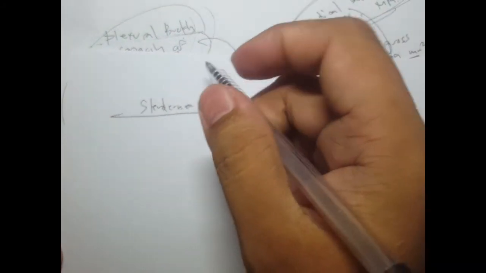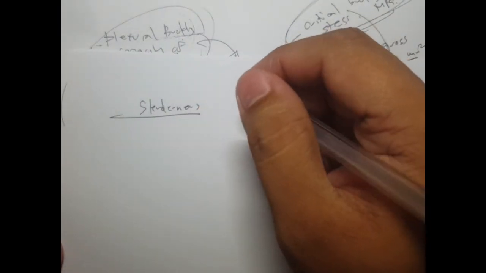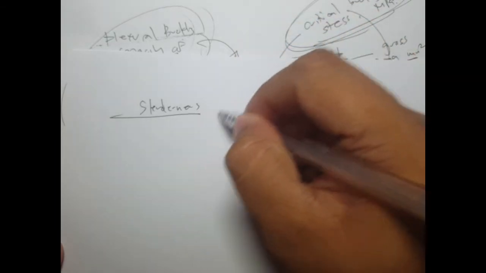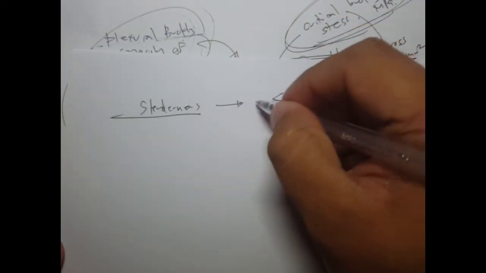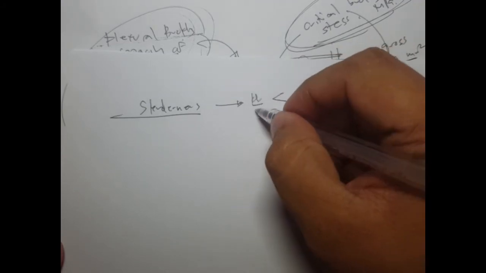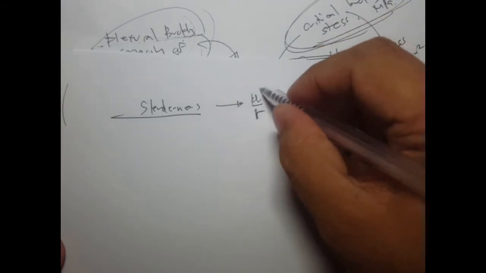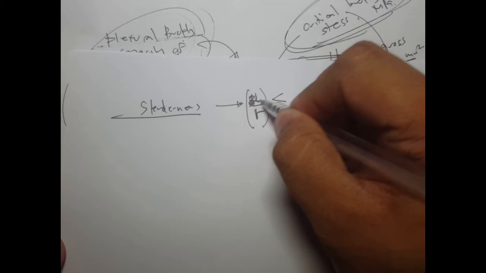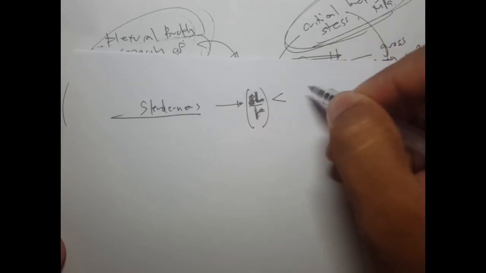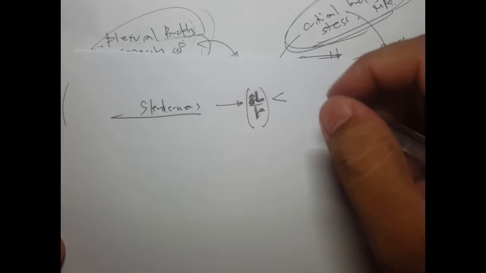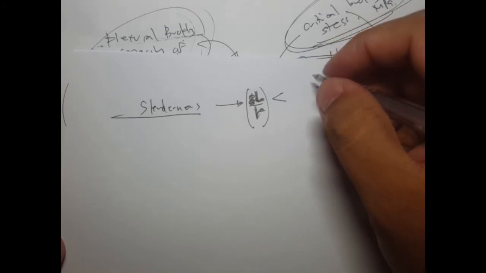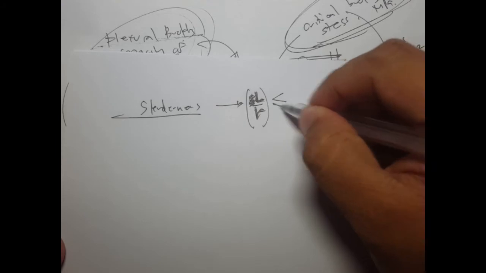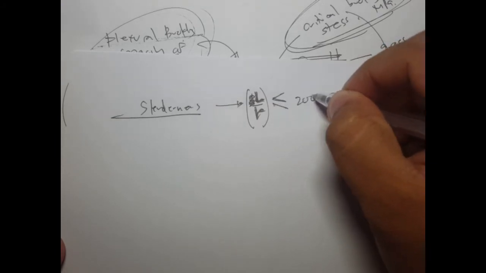For the slenderness, the code says that for members designed on the basis of compression, the slenderness ratio, I think that's the L over r and not the lambda, should not exceed 200.